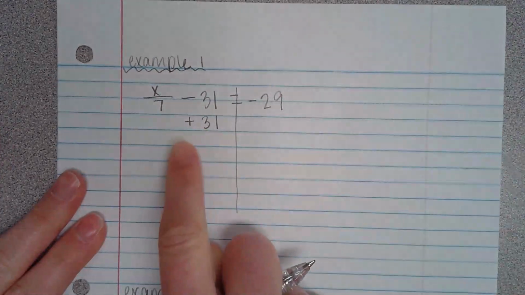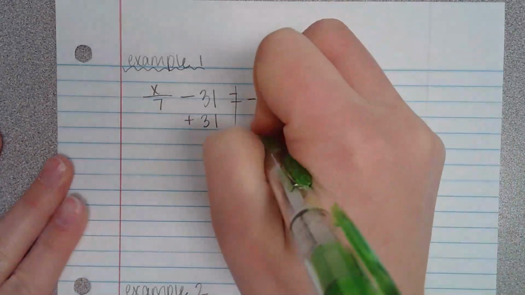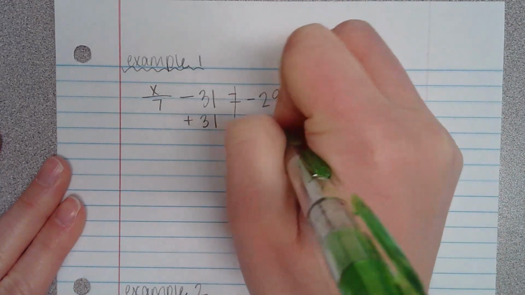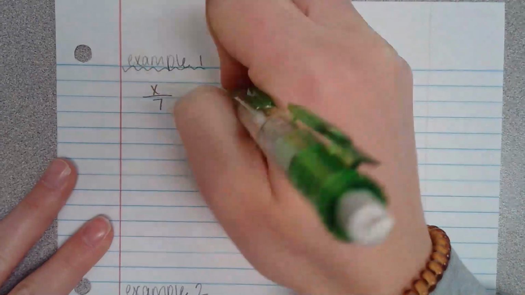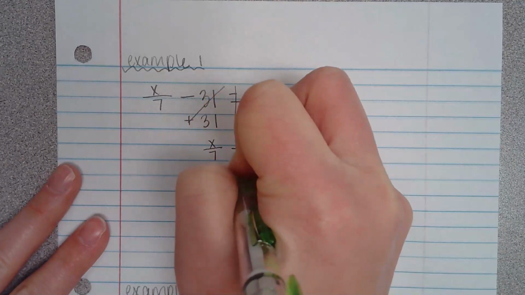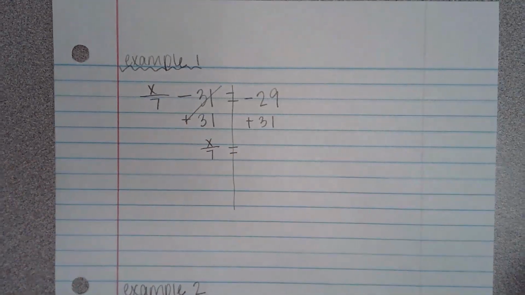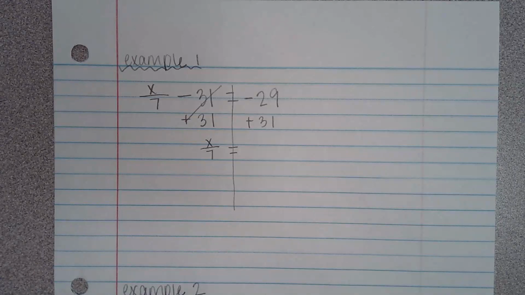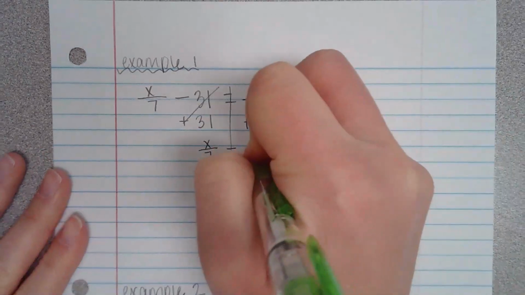And if we do it on one side of the line, we've got to do the same thing on the other. So we'll add 31 to the other side. So these will cancel. We will have x over 7 drop down, equal sign comes down, negative 29 plus 31 is going to give us 2.